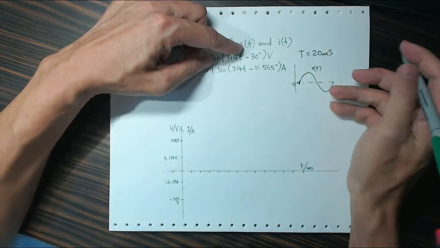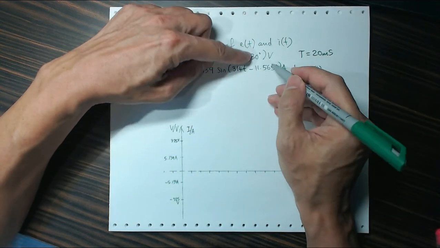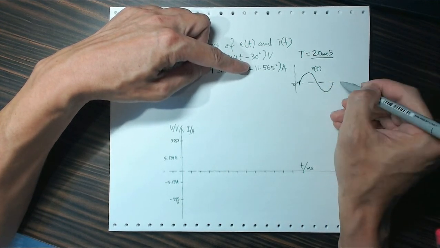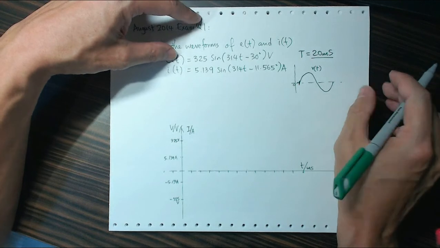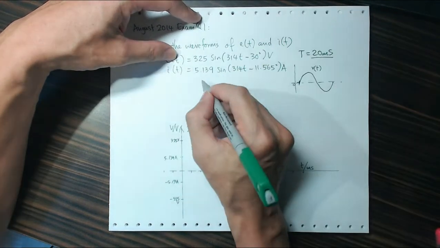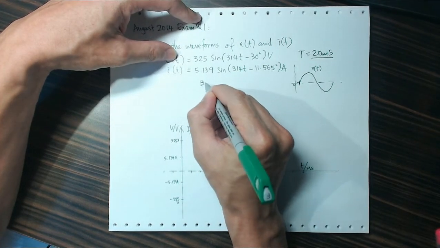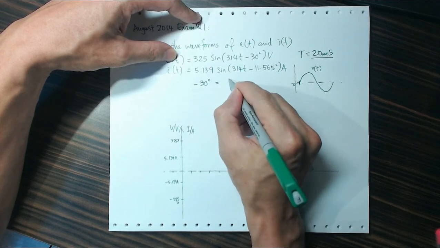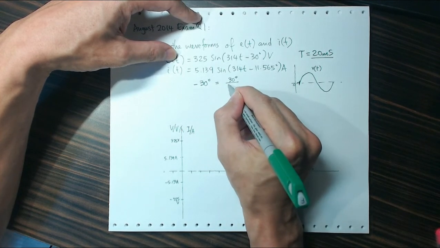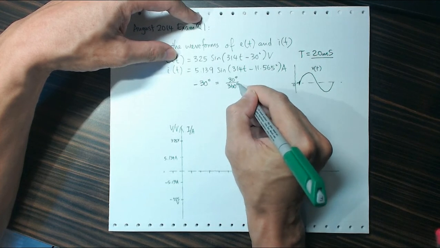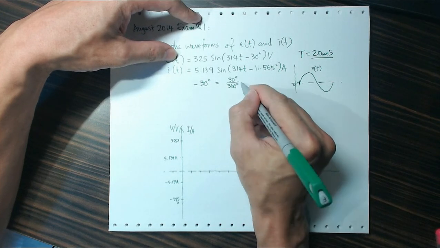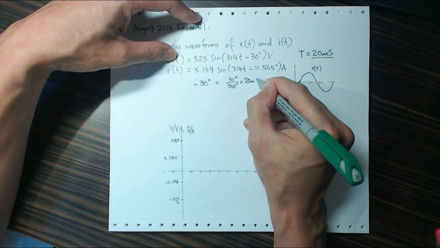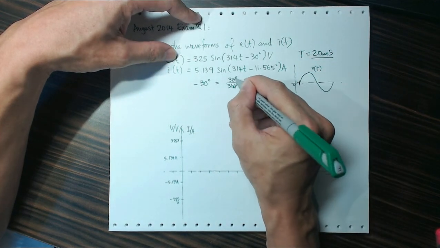So how do we convert these degrees into something similar along the horizontal line? The first thing I would do is to get 30 degrees. Minus 30 degrees is the same as 30 degrees over one cycle, which is 360 degrees, multiplied by the total cycle time, so that's 20 milliseconds.